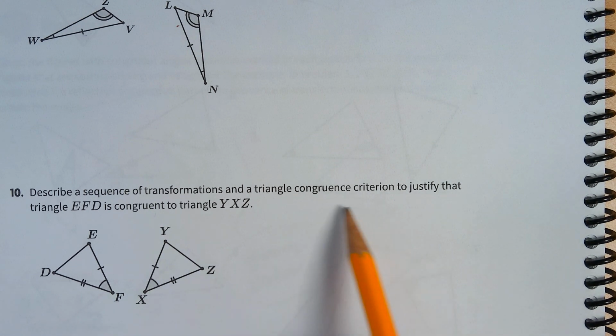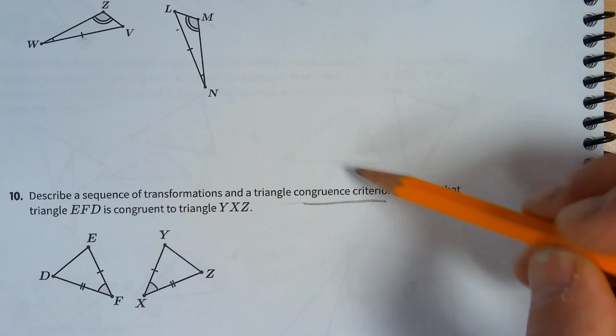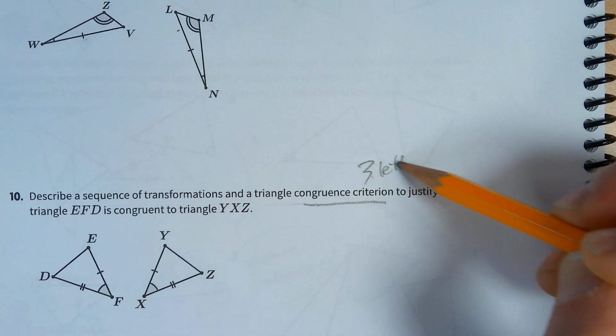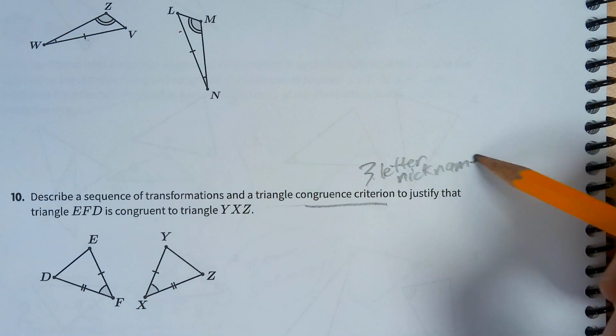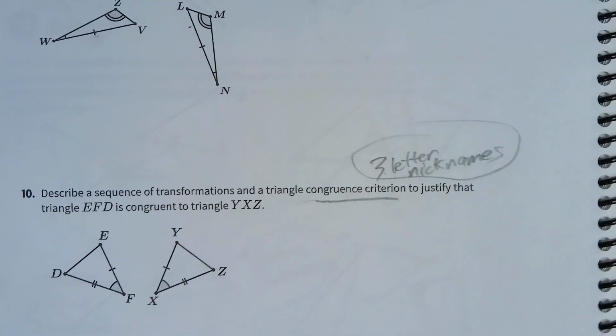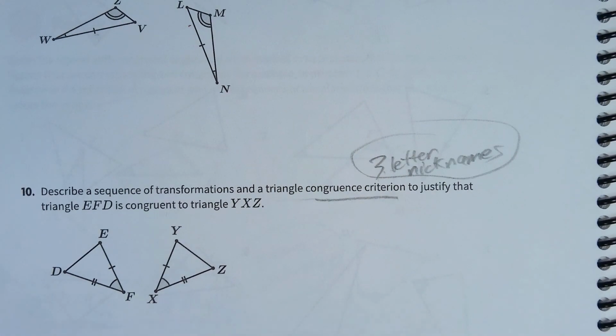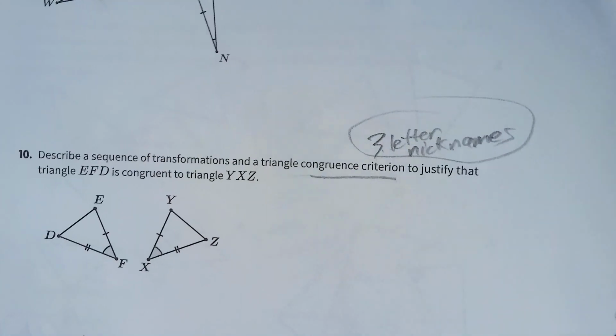Describe a sequence of transformations and a triangle congruence criterion to justify that triangle EFD is congruent to triangle. Okay. So the criterions are the 3-letter things. 3-letter nicknames. I mean, the criterions are a logical construction, but we give them 3-letter nicknames. So tell us which one. Yeah, that's fine. Fine, you can do the sequence of transformations.